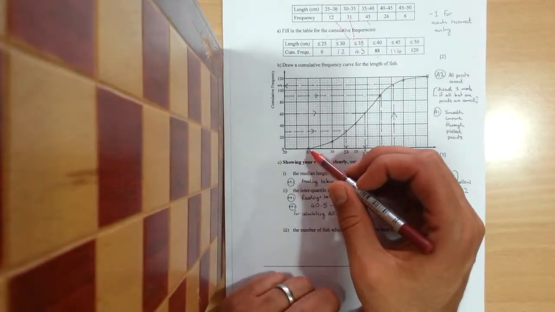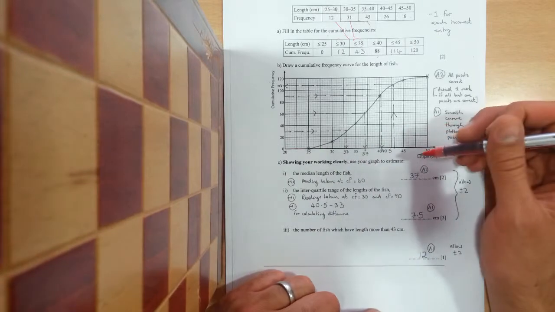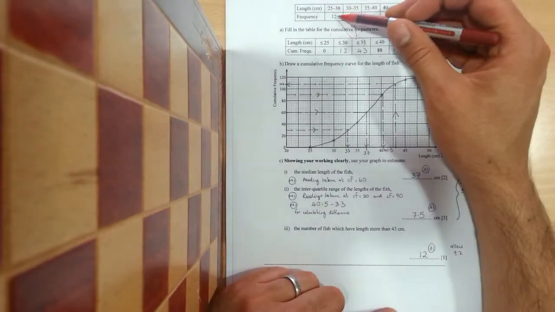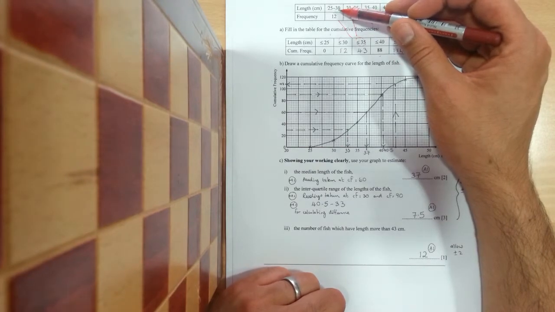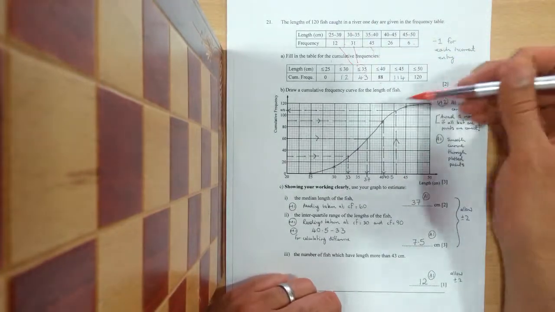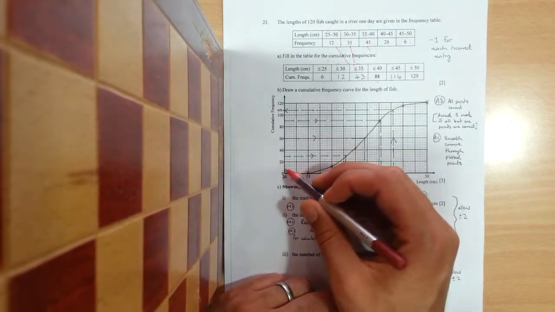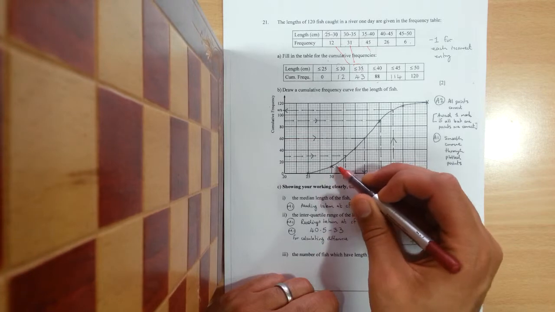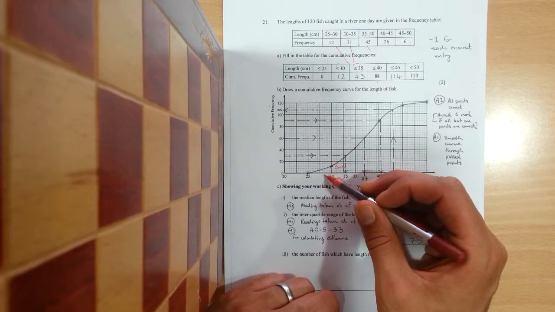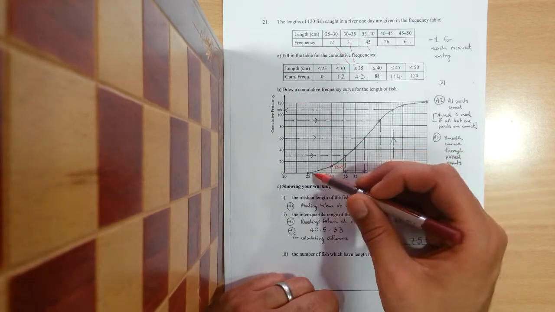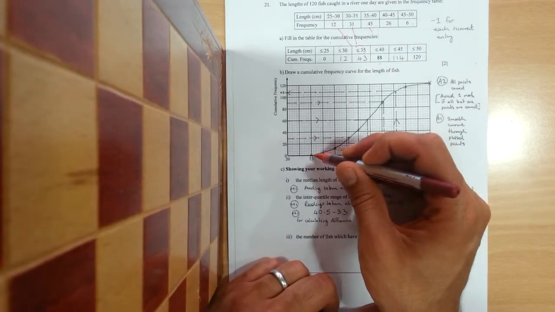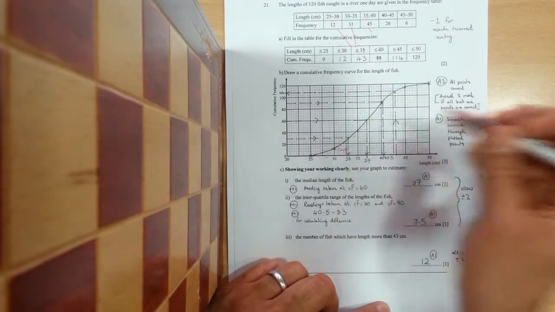You plot the points at the end of the interval because cumulative frequency is how many people have got up to that value. So if 12 people are in the 25 to 30 category, then we say that the 12th person, or fish in this case, has a value of 30. So you plot 12 and 30, and that's that point there. And so on. So you plot at the end of 25 to 30, at the end of 30 to 35, and then you join them up with a smooth curve. You are allowed to join them with a ruler, and if you find this curve difficult, just do the dashes first and then join it through.